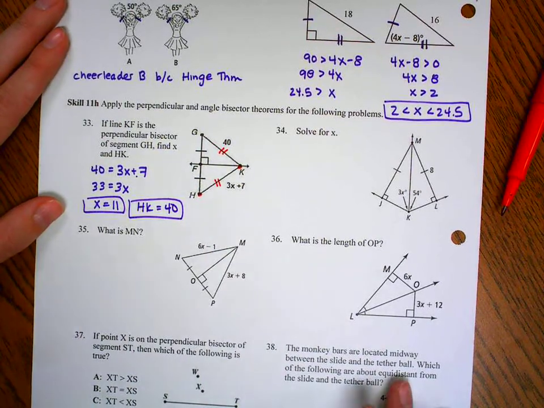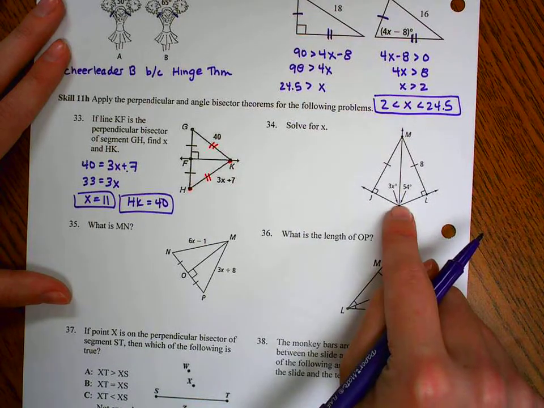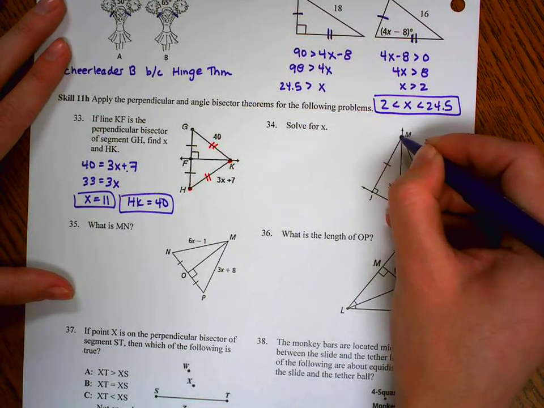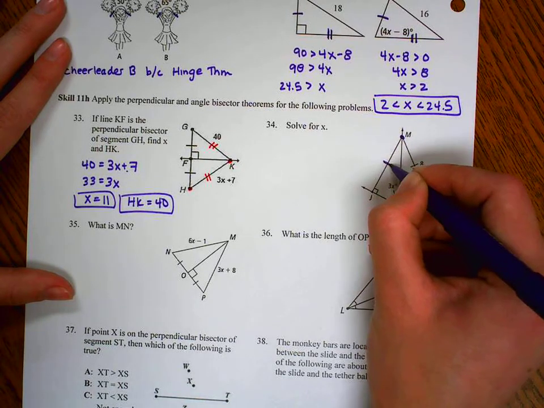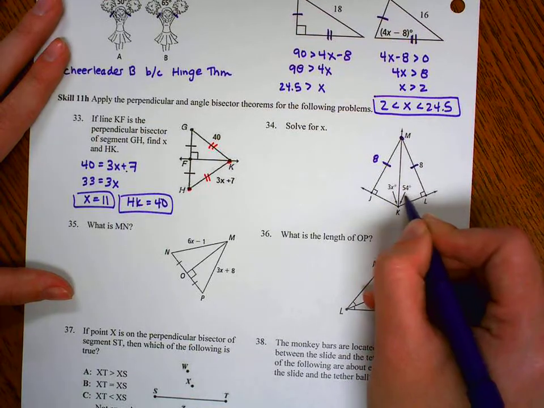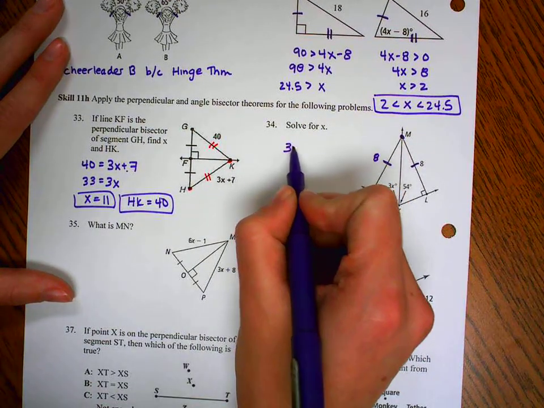Okay, number 34 for x. Well, we don't know yet that this is an angle bisector, but what we do know is that this point on this line is the same distance from this side as it is from this side. If these are the same, that means the angles they create are the same. Well, it's the converse of the angle bisector theorem.